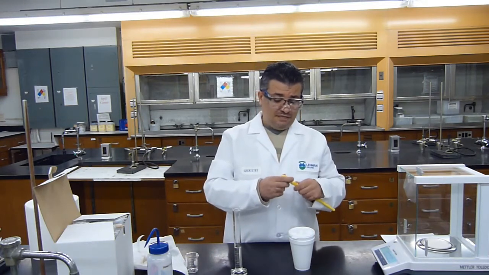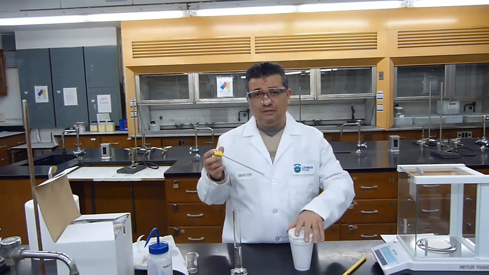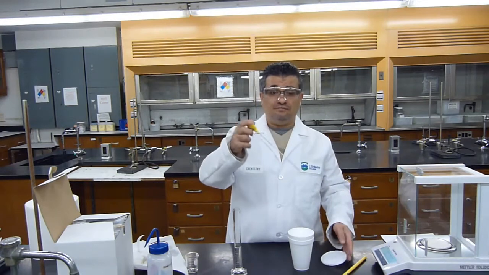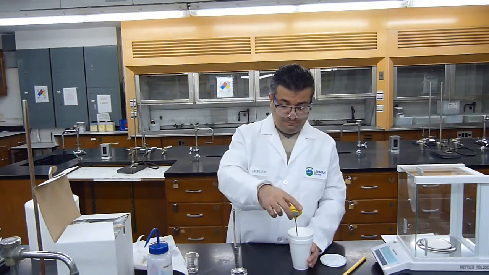If the initial temperatures of both solutions are different, then I'm going to use their average, and I'll show you how to do that in the calculation video. I will use their average as the initial temperature. If their temperatures are exactly the same, and most likely they will be because they've been sitting at room temperature for quite some time, but sometimes they're off by 0.1 or 0.2 degree. So I'm going to take my thermometer. First I'm going to measure the temperature of the acid, and I'm going to record it.